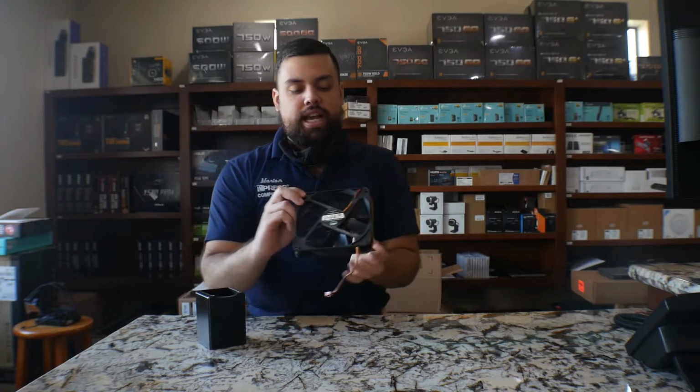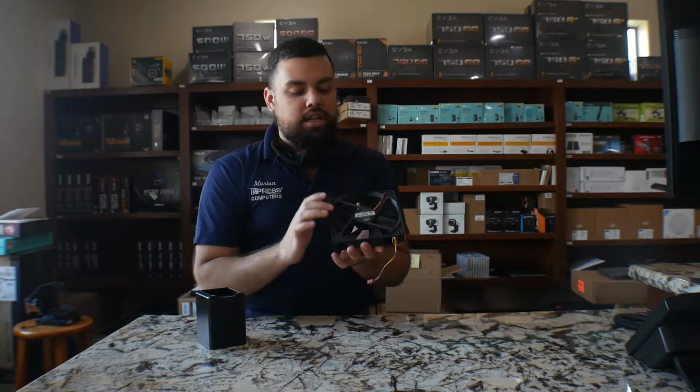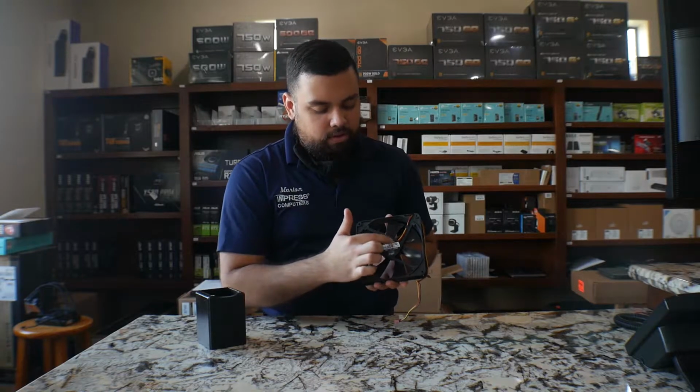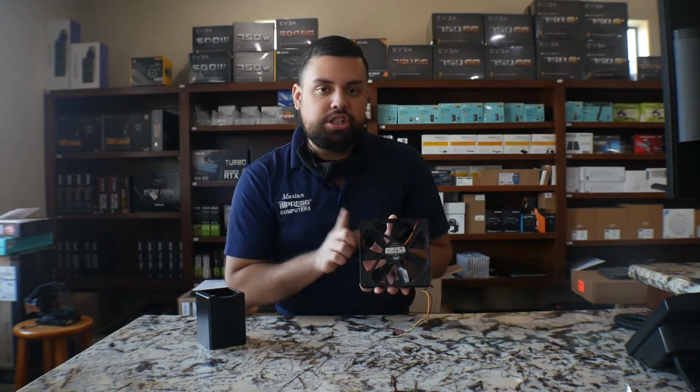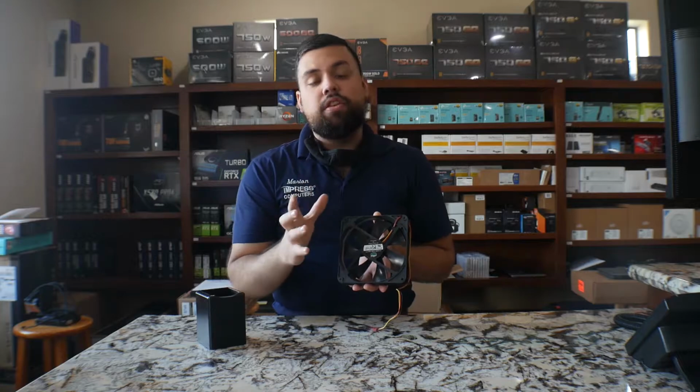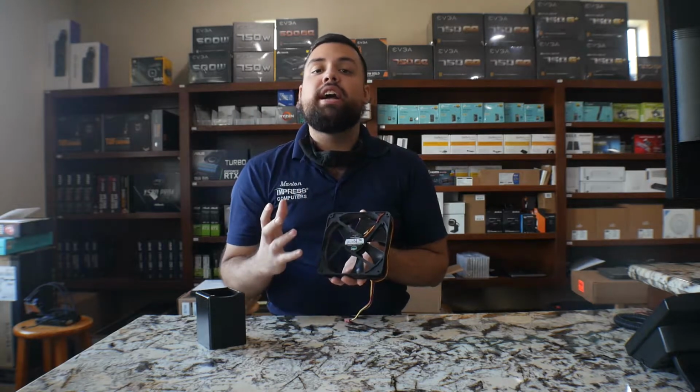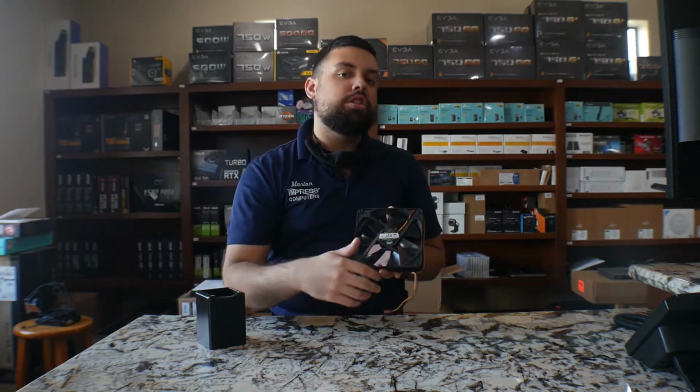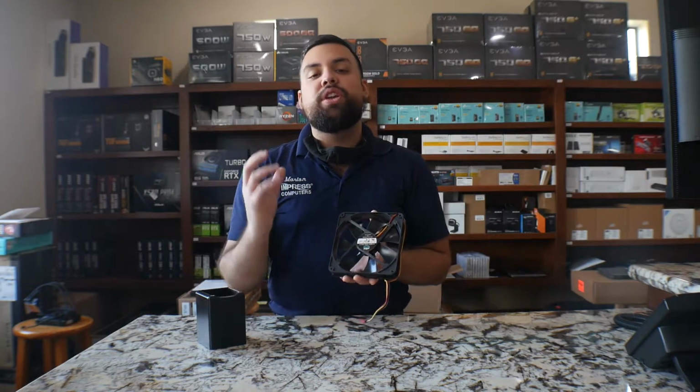Now, if you look at this fan, usually the fans will push from where they have the sticker, they're going to push that way. And if you read about the fans online, you will find out where it's actually pushing or sucking air. So you guys gotta make sure where you have this located.